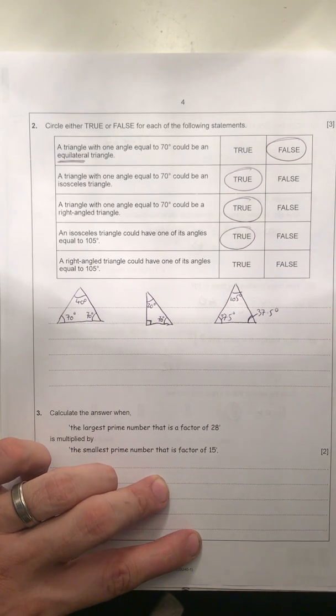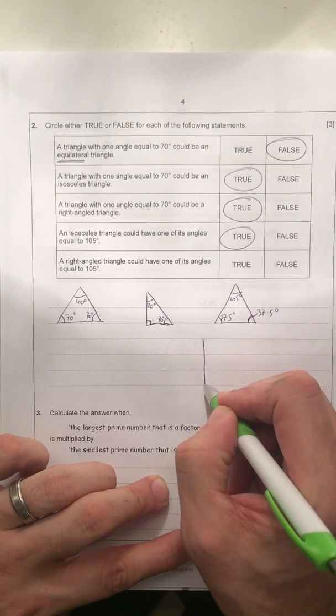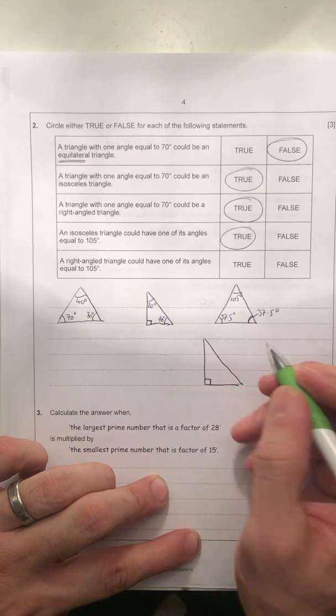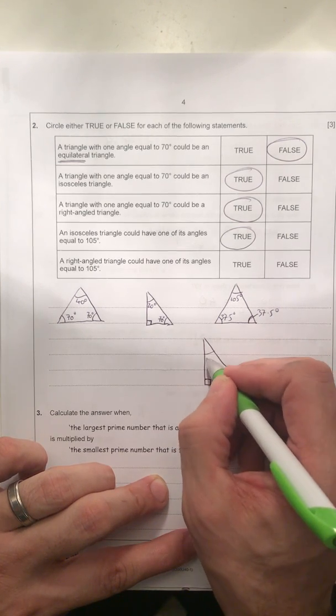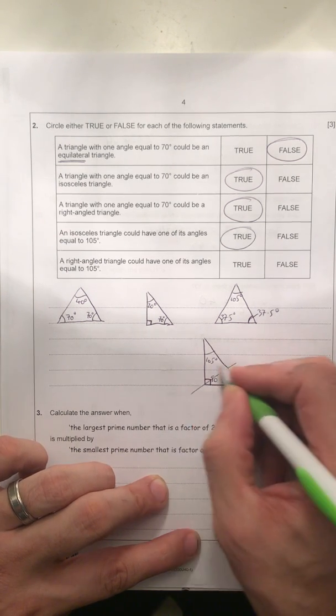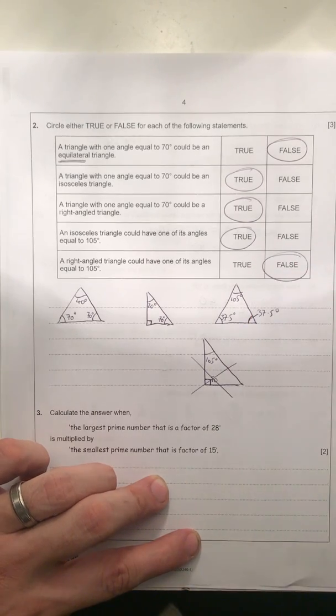And then the last one, a right angle triangle could have one of its angles equal to 105. That's going to be false, because if you've got a right angle triangle, which is 90, and then one of the angles is 105, if you add those two together, that comes to 195 degrees. Angles in a triangle have got to add up to 180, so you can't have that situation, so that one's got to be false.